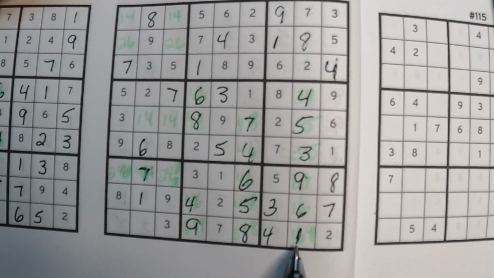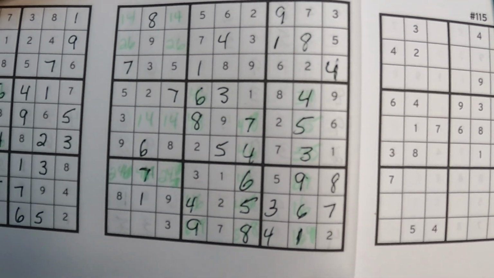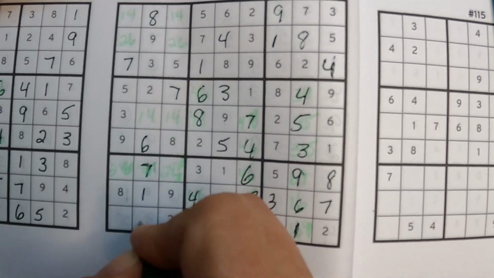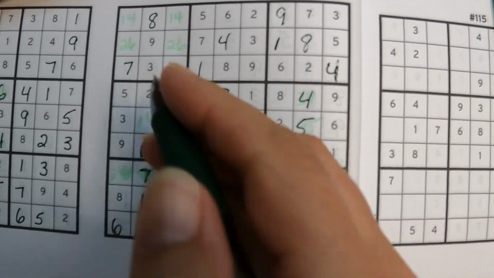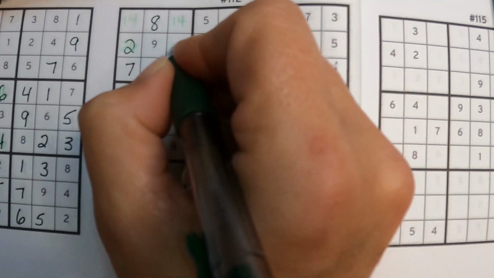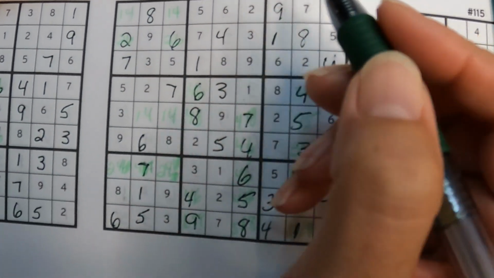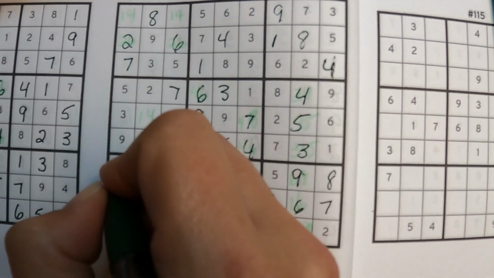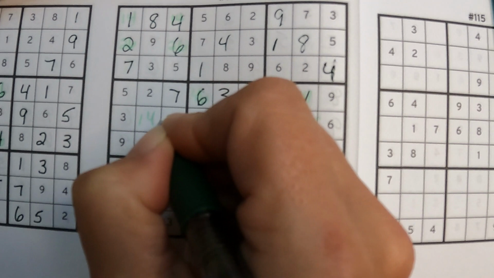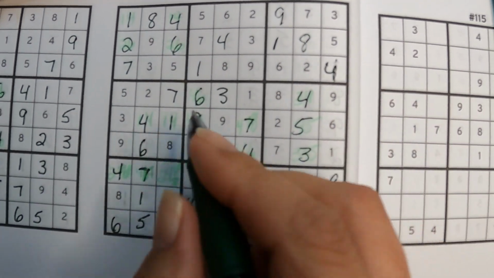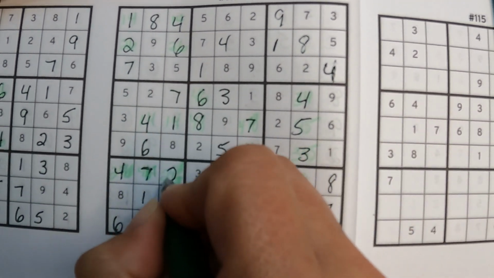If we look at this row, we've got 1, 2, 3, 4. We're missing 5 and 6. There's a 6 here. So 5, 6. That 6 makes this our 2, 6. And that 2 makes this our 4, 1, 4, 1, 4. And then this would be our 2.